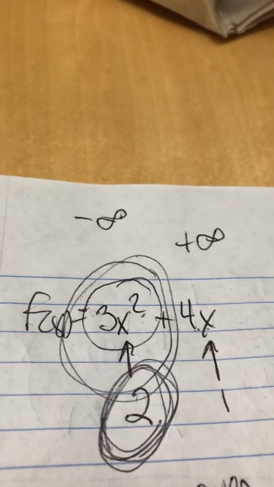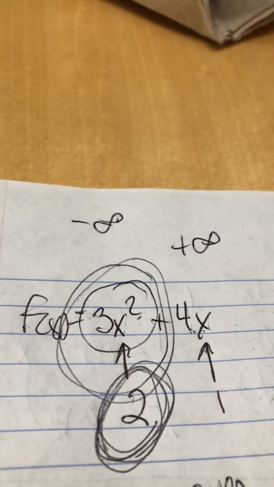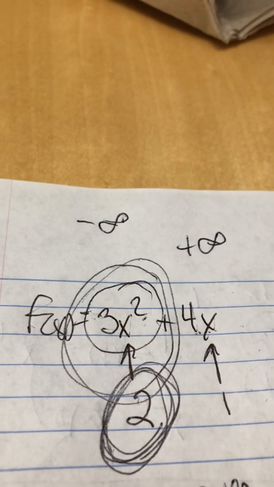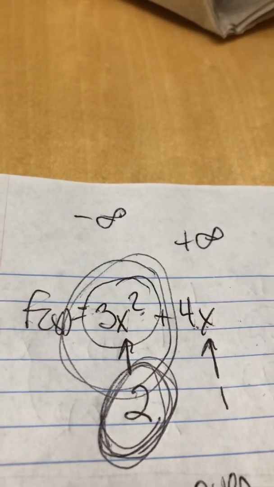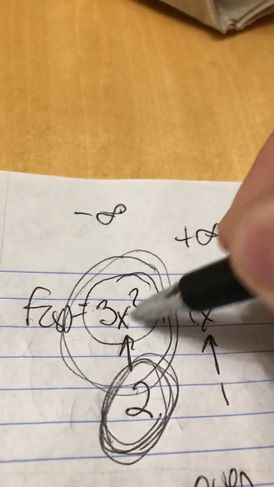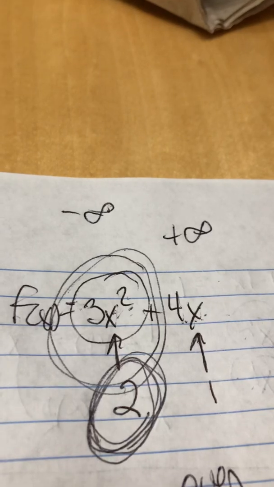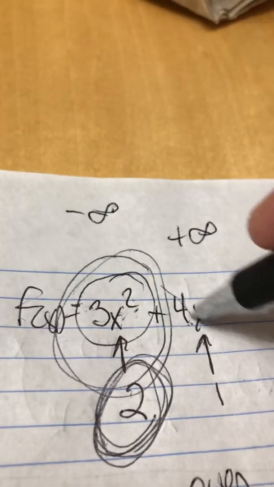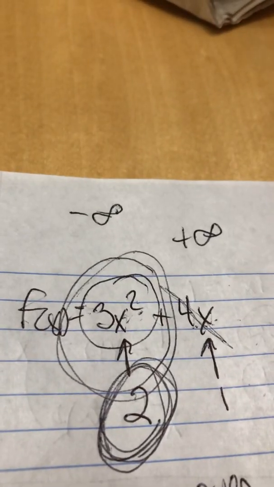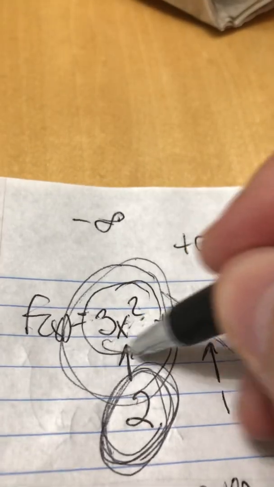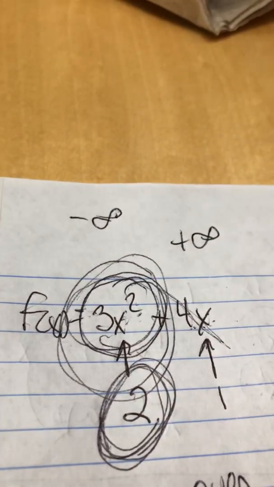It's a little hard to explain, but sometimes you get statements along the lines of, where in infinity are you? And you're much farther along in infinity when you have x squared than you are when you have x. So what ends up occurring is this drops off, becomes less and less important, and the x squared, the 3x squared, becomes powerful.